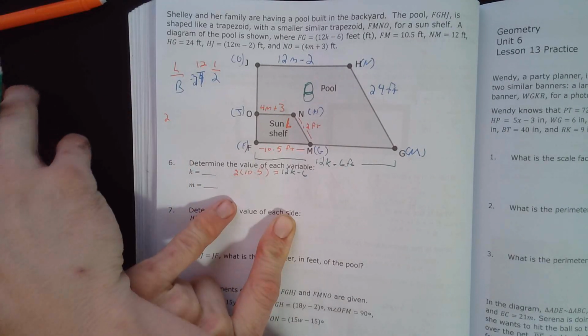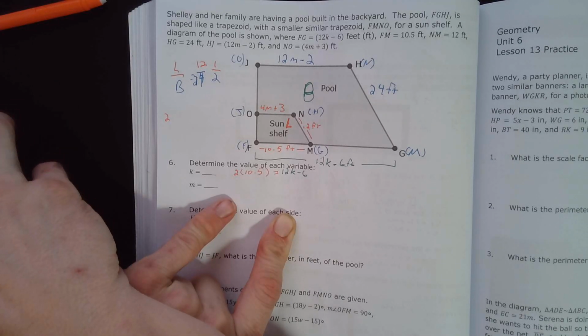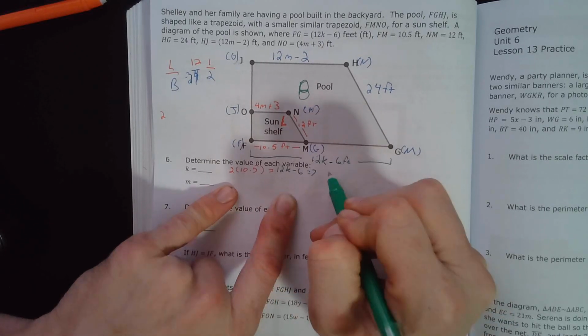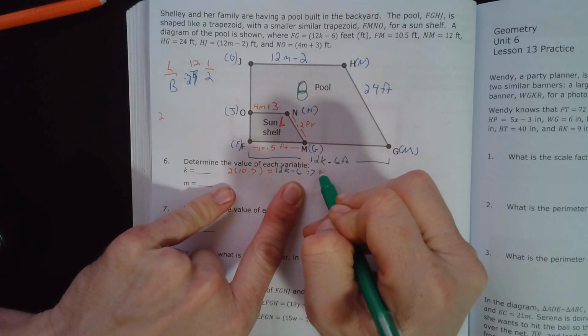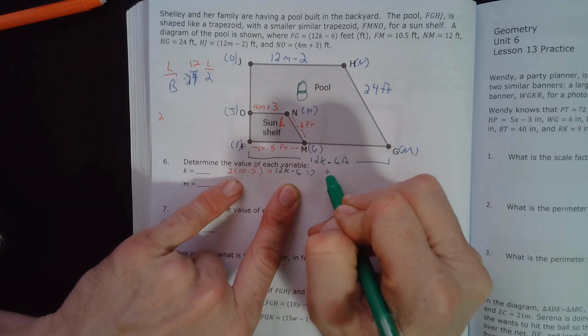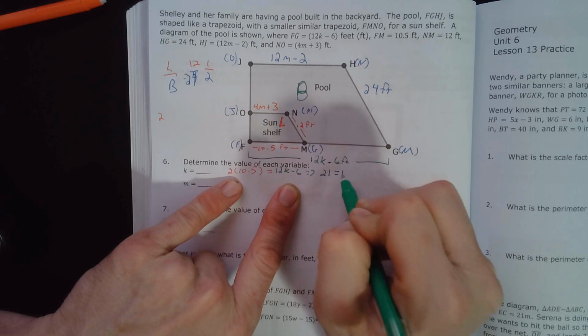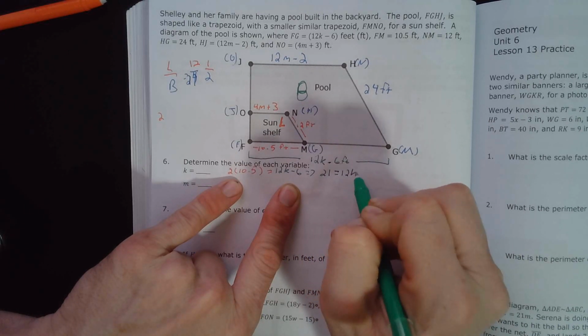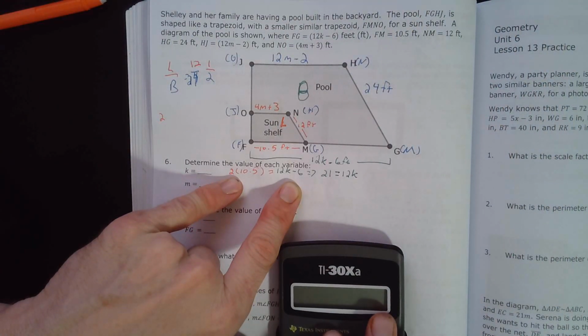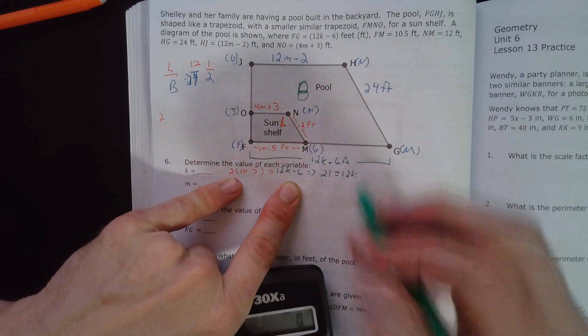So I'm going to finish solving this. It's going to be 21 equals 12K minus 6.